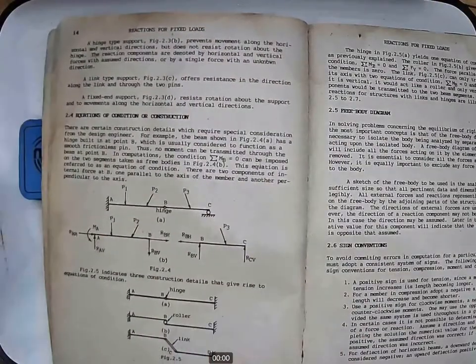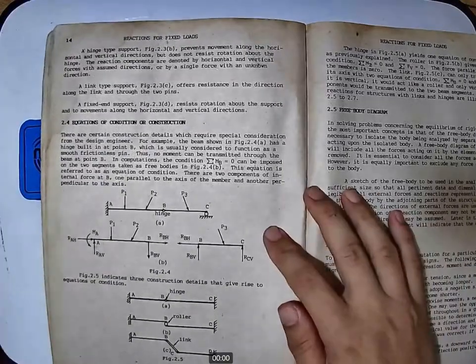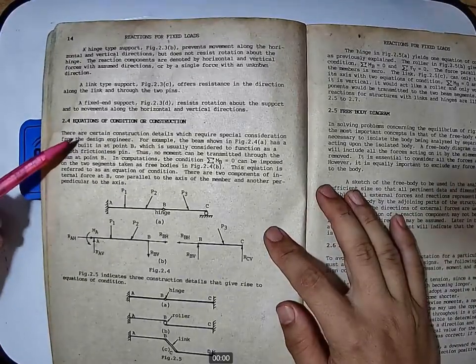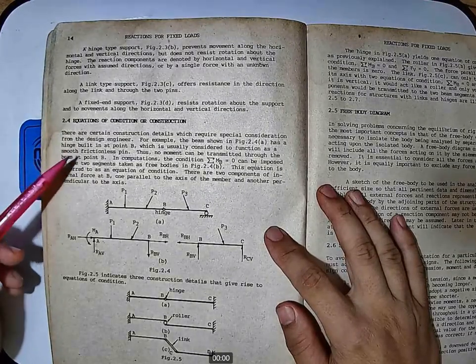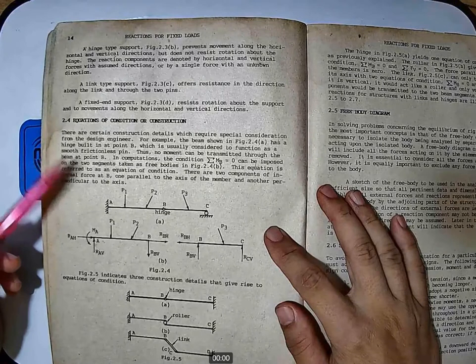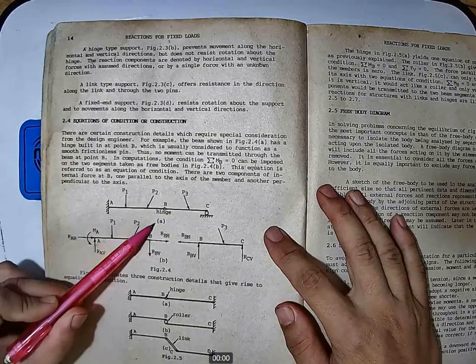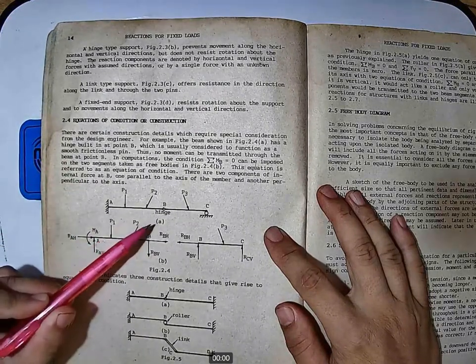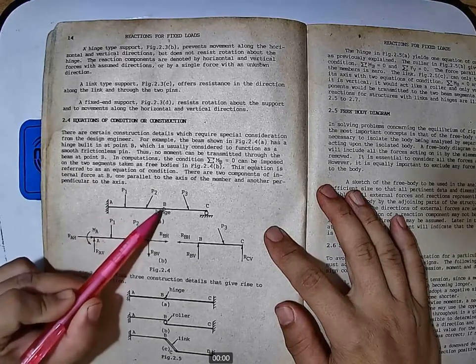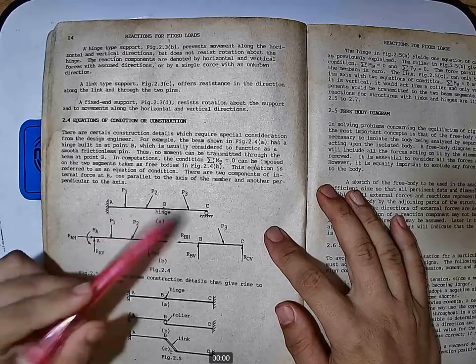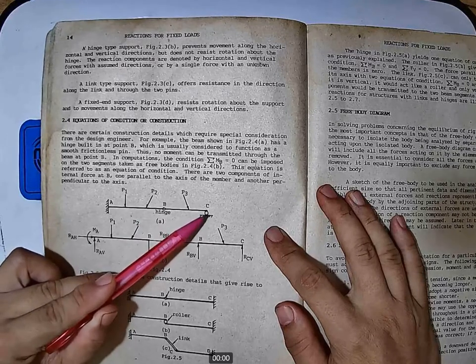And then we have equations of condition or construction. There are certain construction details which require special consideration from the design engineer. For example, the beam shown in figure 2.4a has a hinge built in at point B. So remember, when there is a hinge, the moment is zero. When it is a roller, the moment is also zero.